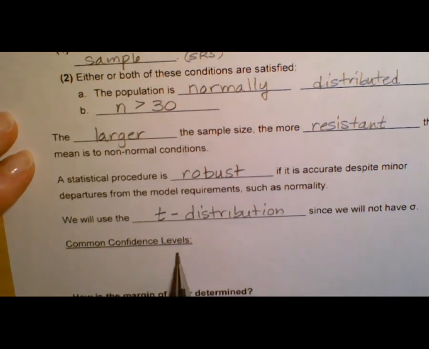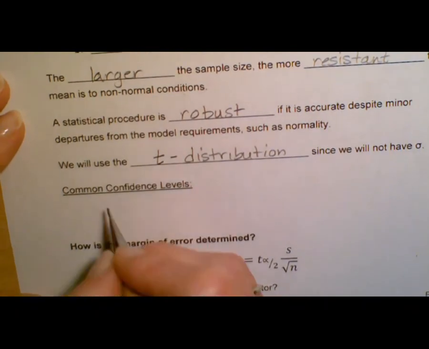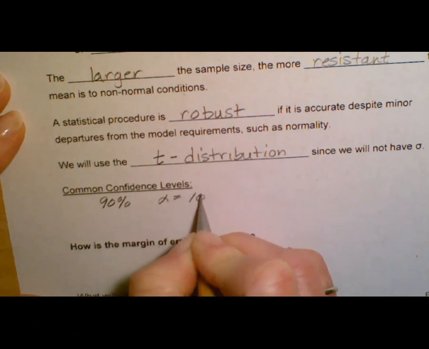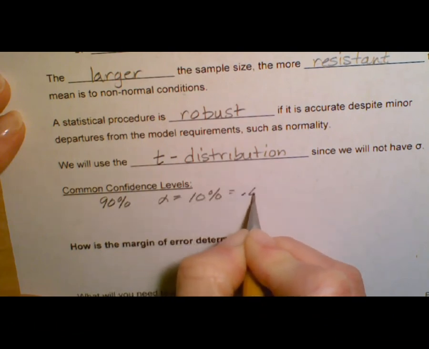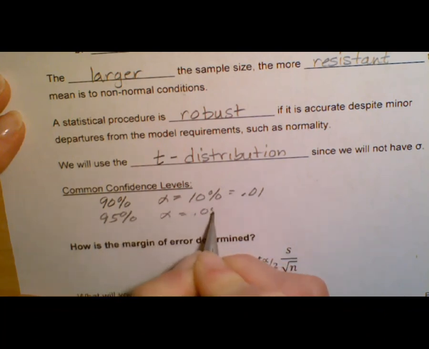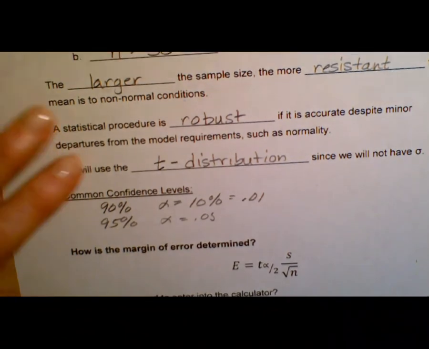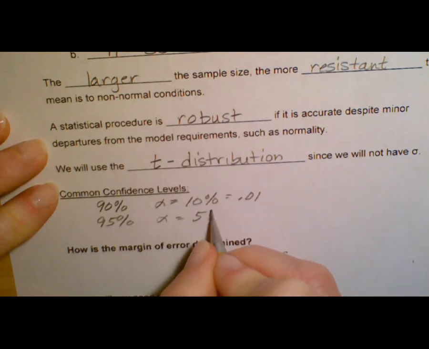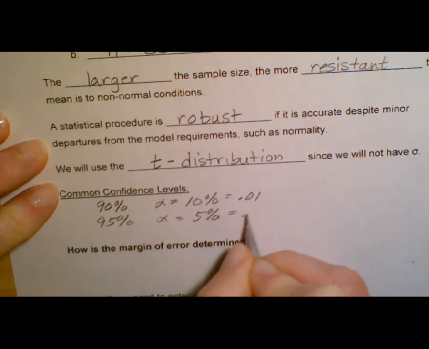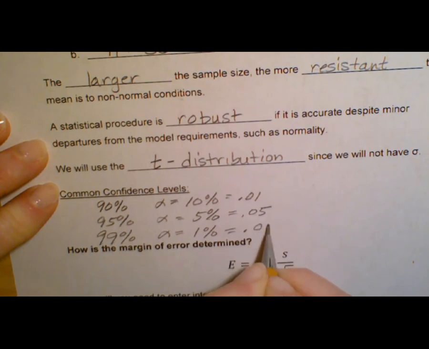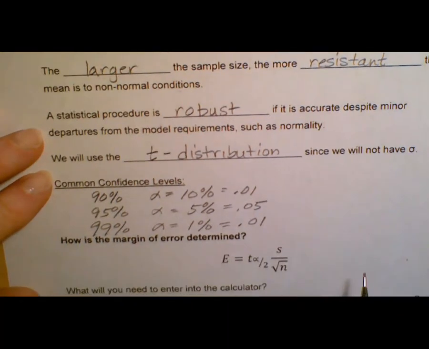Common confidence levels, we've seen this before, and we're just going to write it again. Remember, 90% is common with an alpha of 10%. Of course, we'll write it as 0.10. 95% with an alpha of 5%, which then we would write as 0.05. I'm just used to writing it as a decimal. But I'm trying to show you where that's coming from. And 99%, so alpha would be 1%, and as a decimal, 0.01. Those are the common ones we'll see.